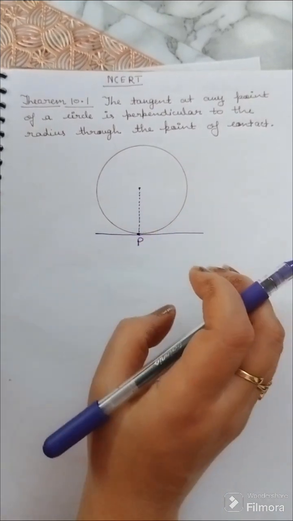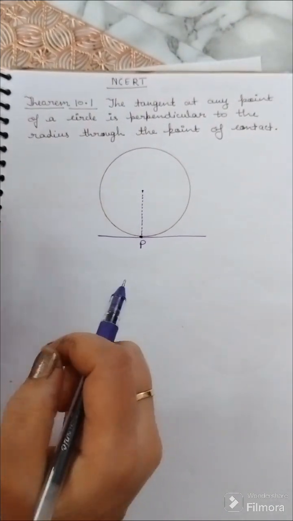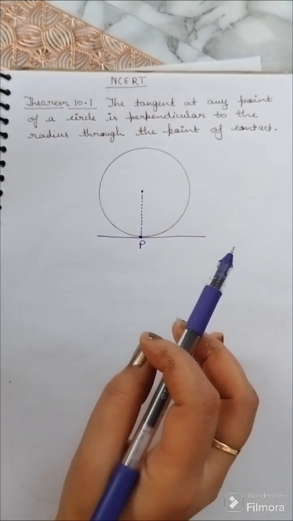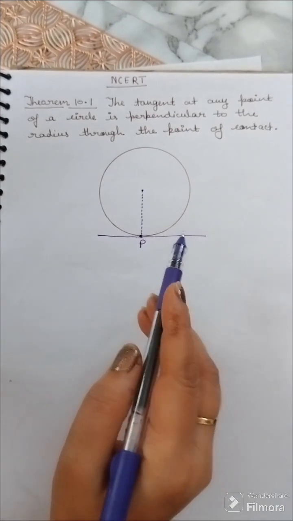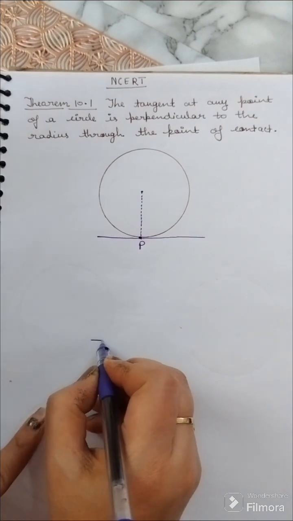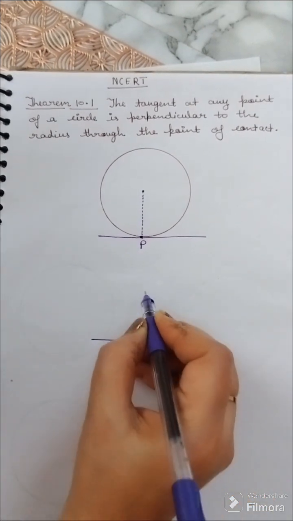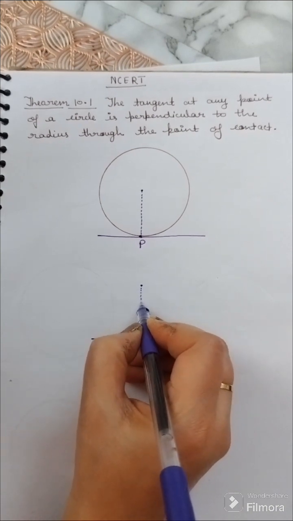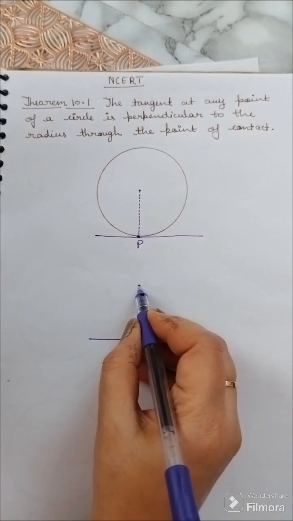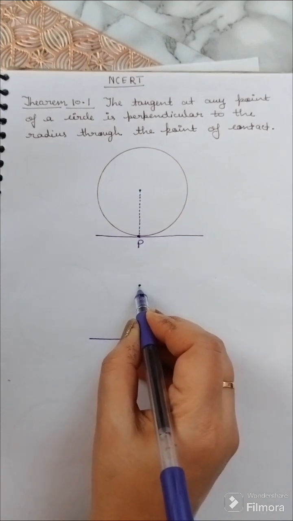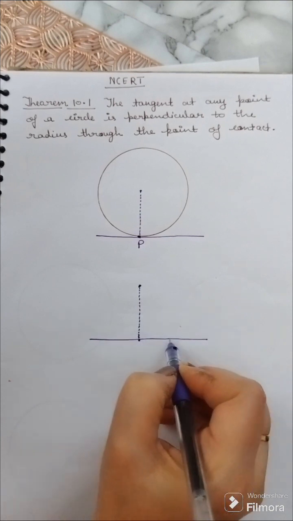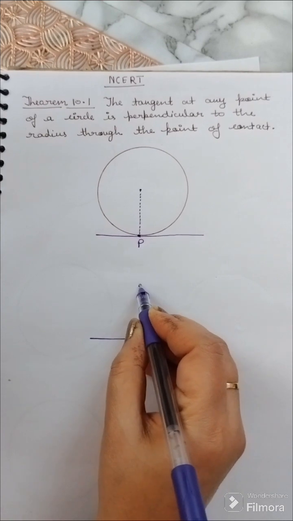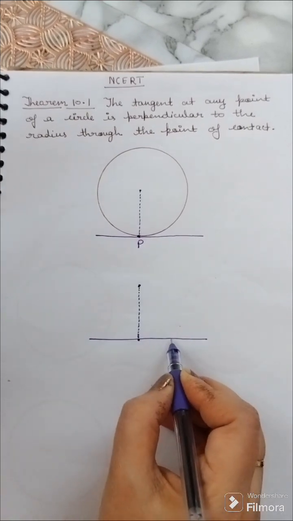It's a very simple theorem. Understand the concept of perpendicular first. This theorem is based on a very simple concept of perpendicular which we learned in class 9th. What we have studied about perpendicular, what exactly a perpendicular is. If through a point I want to draw a perpendicular here, if I draw a perpendicular from this point to this line, then perpendicular is the shortest distance between this point and this line.